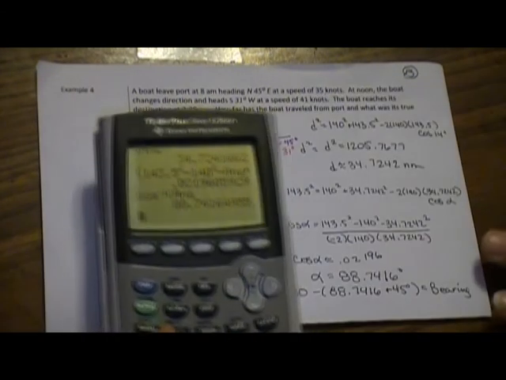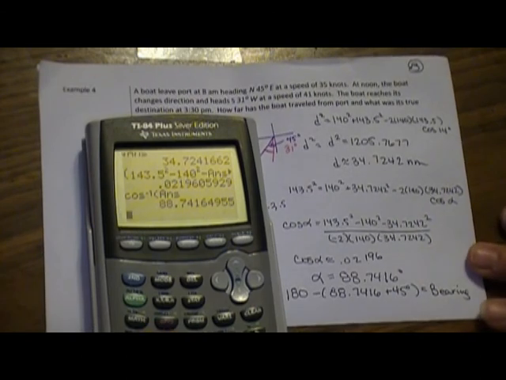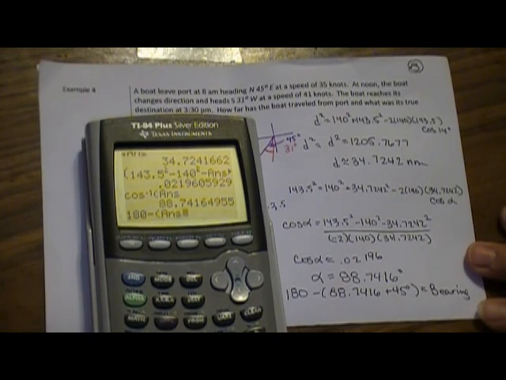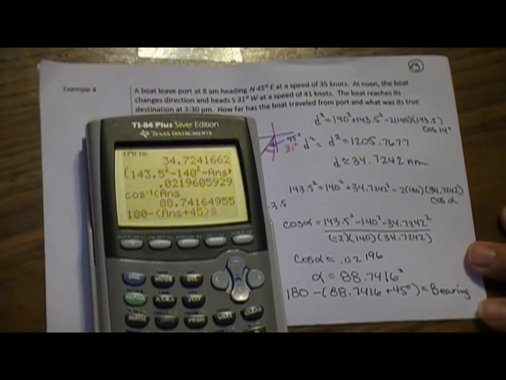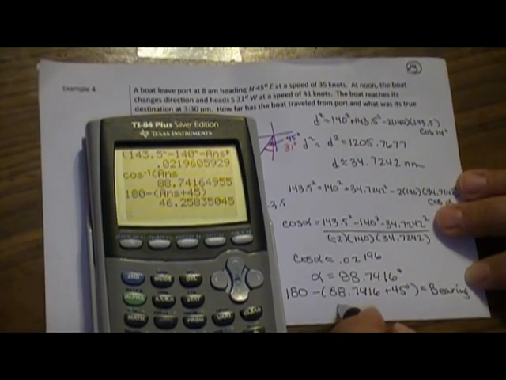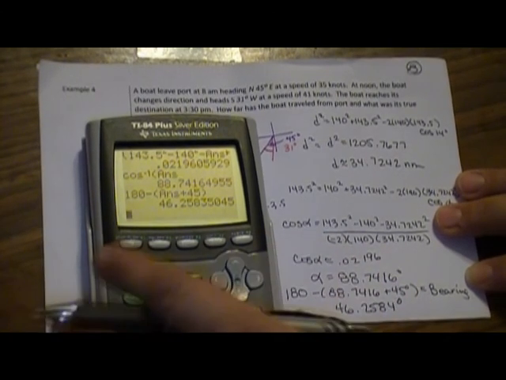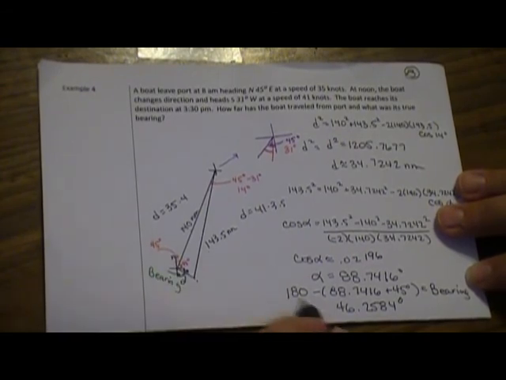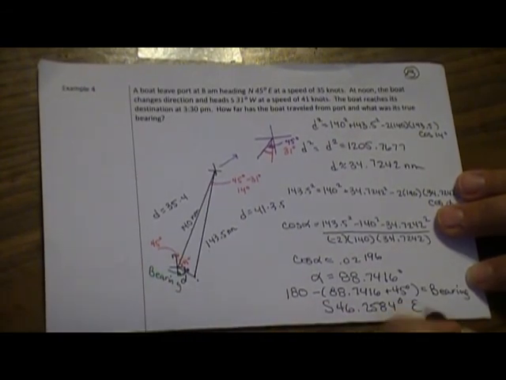Using my calculator, 180 minus my answer plus 45 gives me a bearing of 46.258 degrees. Now which direction am I? Well, I am southeast, so it's southeast.